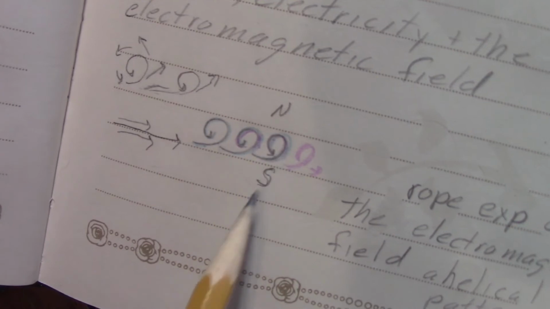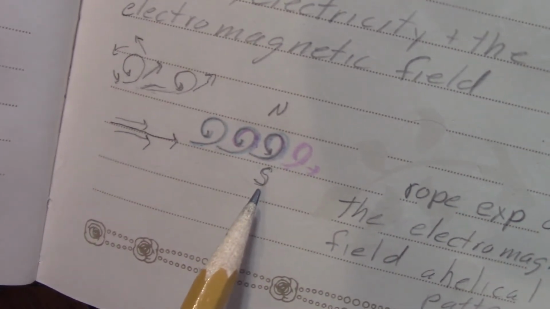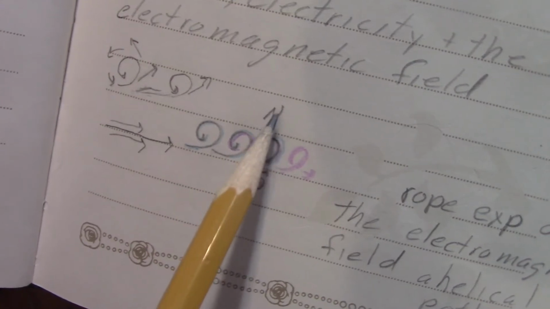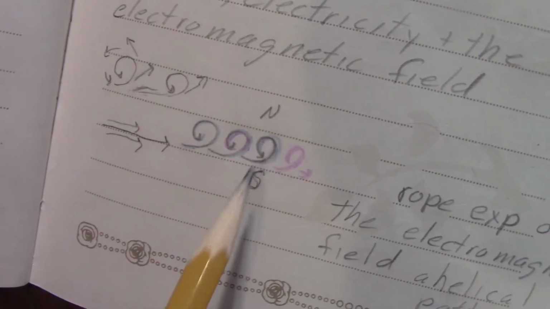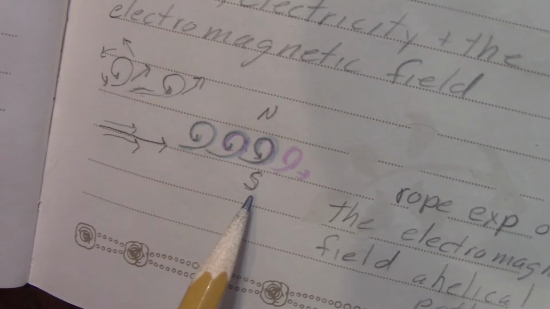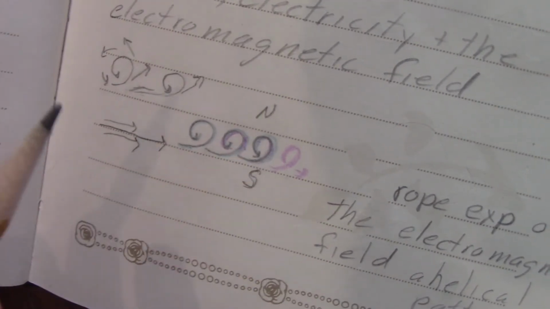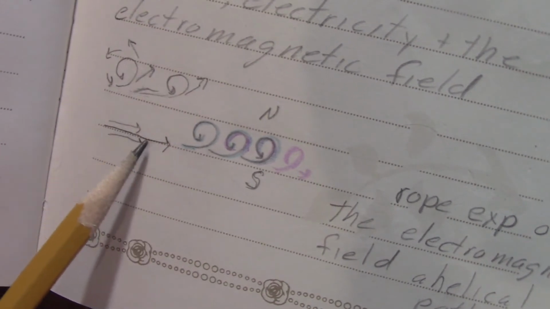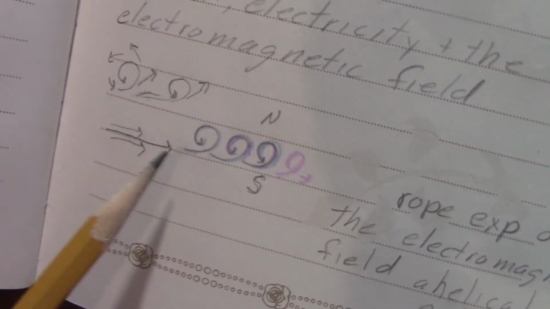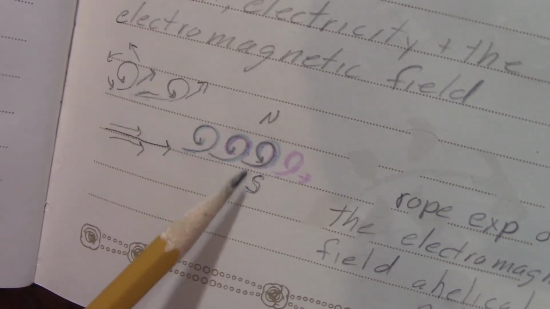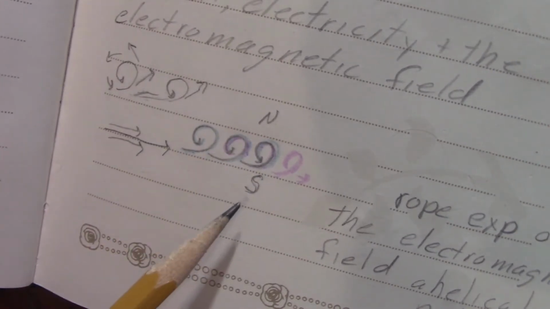So like I said, depending on the way that you're looking at it, this is just going to be a superior aspect and this is going to be an inferior aspect. So I'm just going to label that north and south for the moment. If we were to follow the current, that would be a much different story. But for right now, the labels actually don't matter.